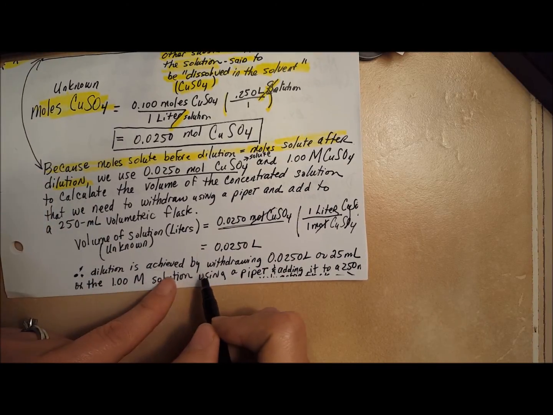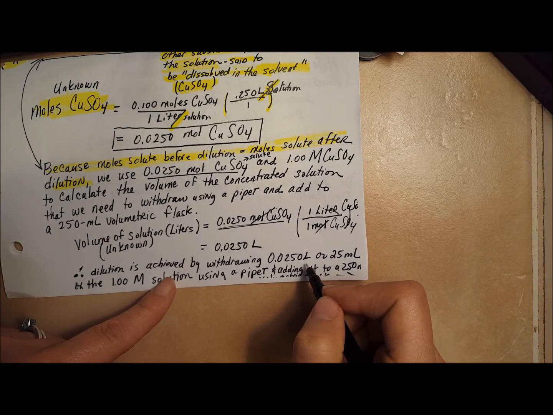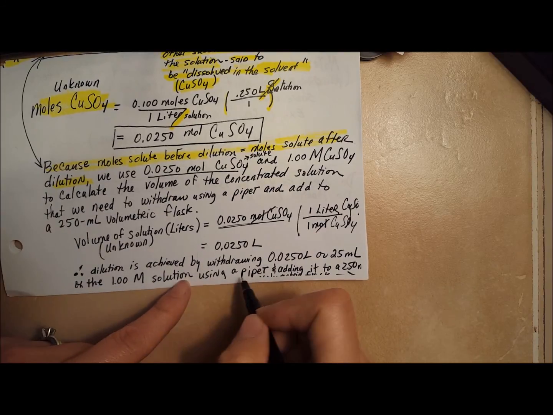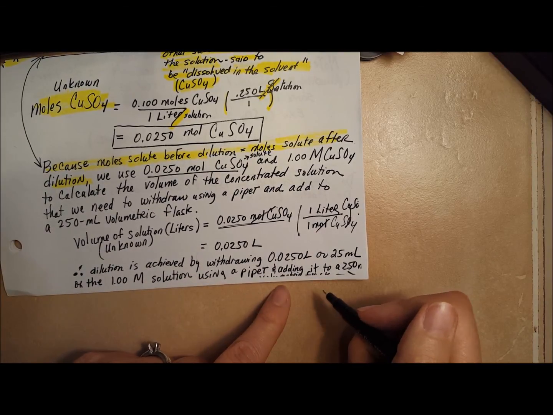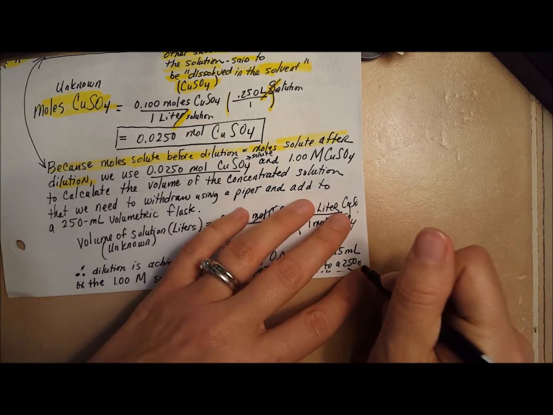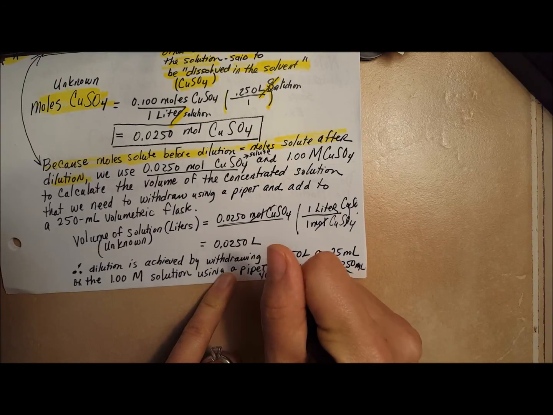Therefore, the dilution is achieved by withdrawing 0.025 liters or 25 milliliters of the 1 molarity solution using a pipette and adding it to a 250 milliliter volumetric flask. This got cut off.